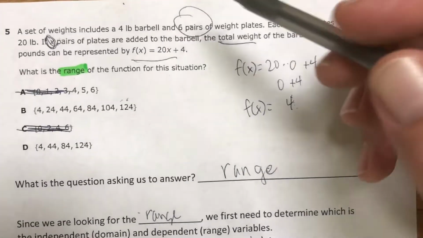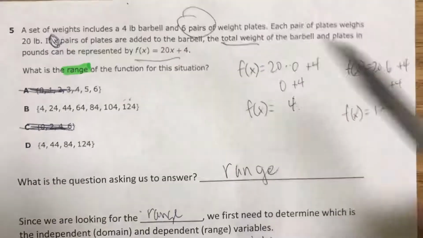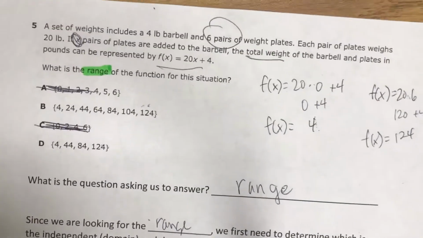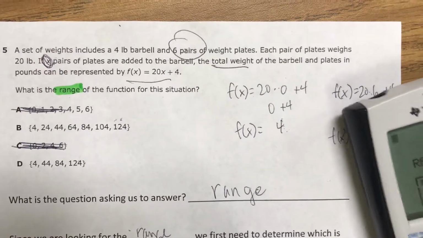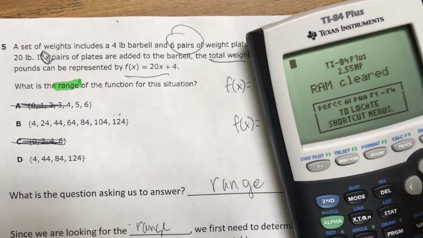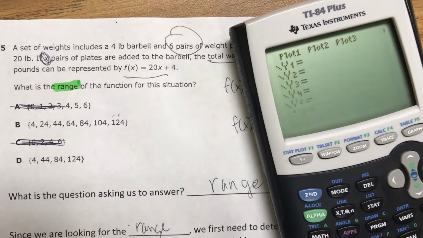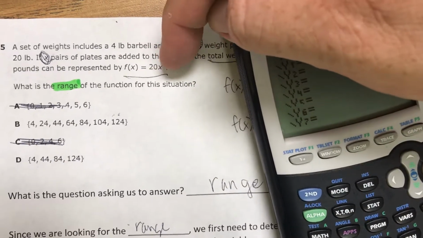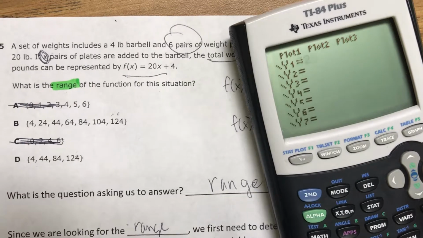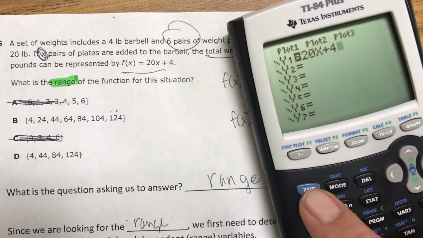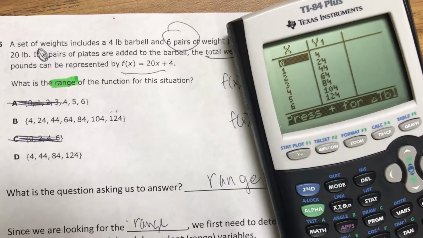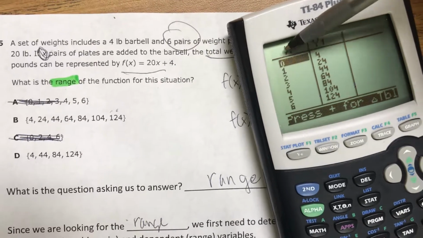So, given an equation, any time that we have one, it is always a good idea to put that in the calculator. The reason we want to put it in the calculator is because the calculator will always give us a table of all the values. So I can go to y equals, type in the equation. After the equal sign, I don't need the f of x or the equal. 20x plus 4. I'm going to hit second and graph, so the table pops up. And it tells me all the possible values for x and for y.